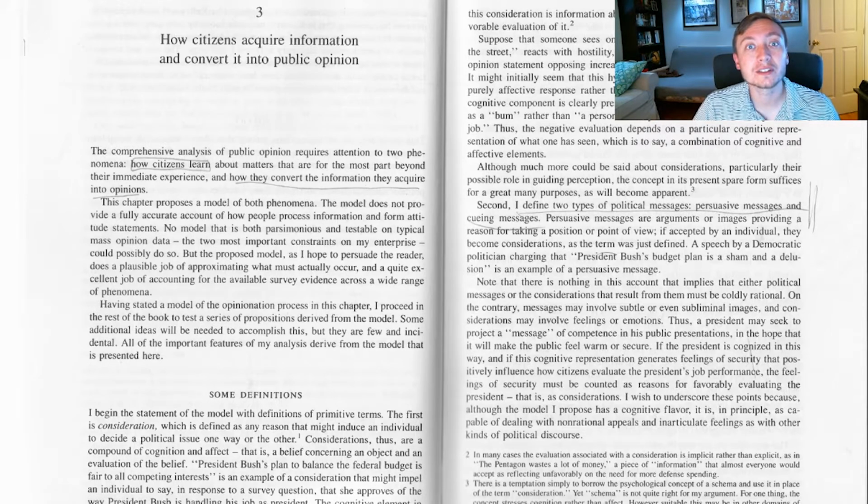Cueing messages are essentially messages that are simply designed to prompt audiences to think about or to consider a specific issue or idea, element, or consideration. And so these are two very different types of messages, right? A cue might be quite different than this kind of direct, overt persuasion.